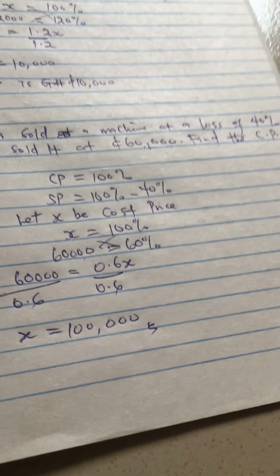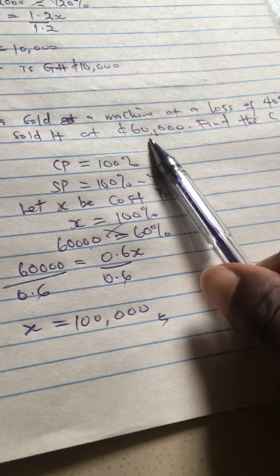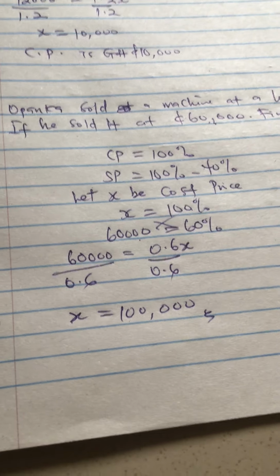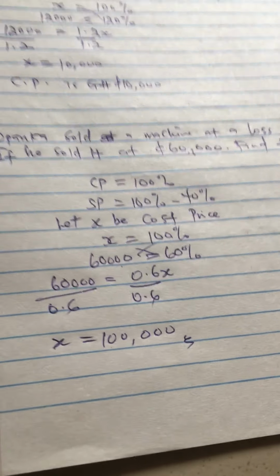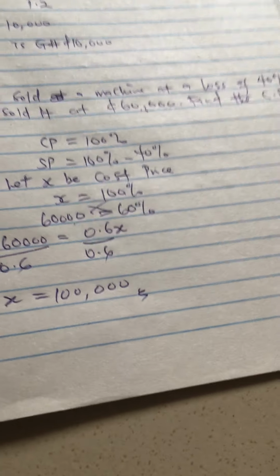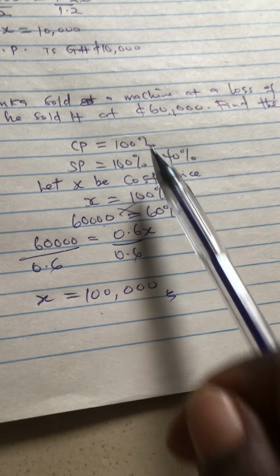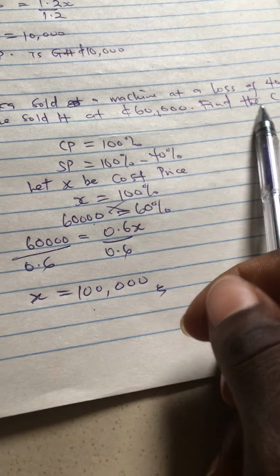So it means that Opanka bought the machine at 100,000, but he sold it at 60,000. So he made a loss. You get it? He bought the machine at 100,000. Then he sold it at 60,000. You get it? Now let's look at another question.